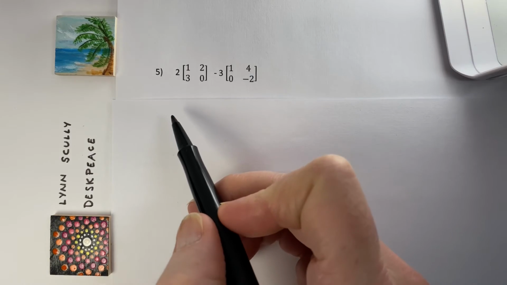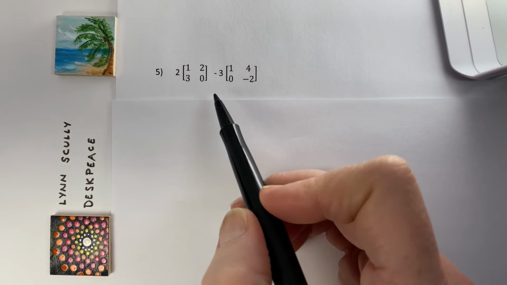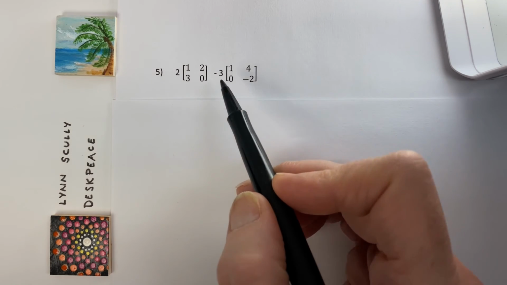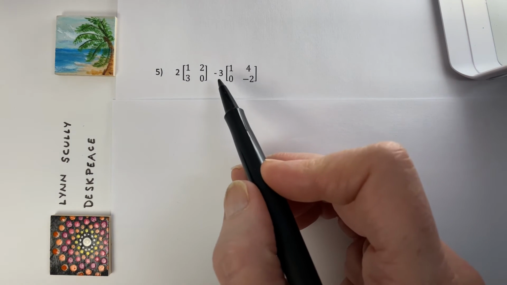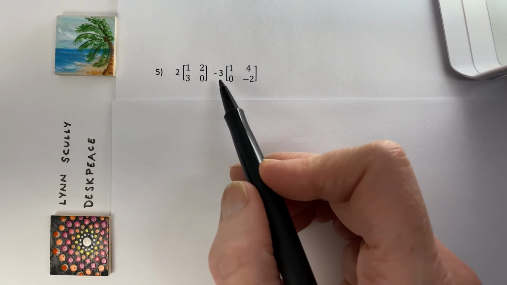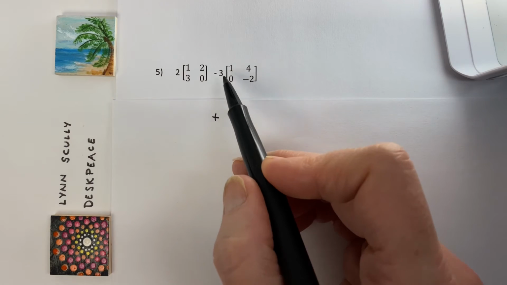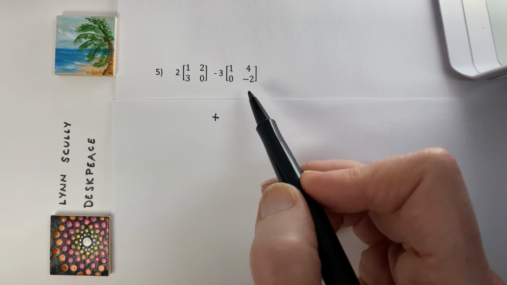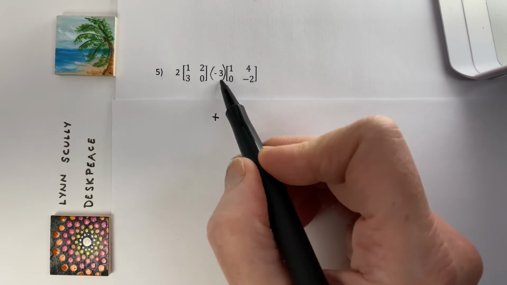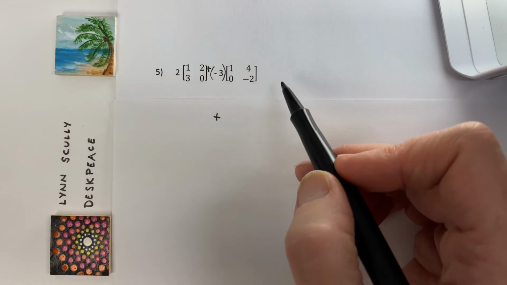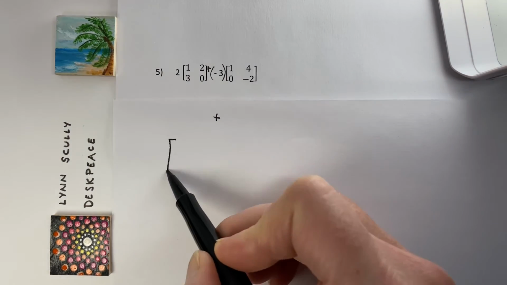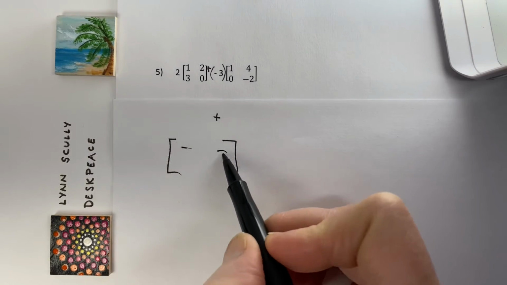All done. Number 5. I have to subtract these two matrices, but first I have a scalar in front of each. Now, I am going to choose to turn this minus 3 of this whole matrix into plus and multiplying by a negative 3 because I prefer to do addition rather than subtraction. So that's going to be my plan. So I'm going to actually write this, okay? So now I'm going to distribute the scalar. So first, I'm going to go like this, because I like to do that.